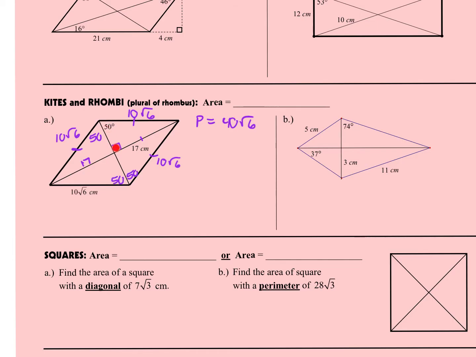And then, of course, since we filled in this right angle, we've got this nice right triangle, so that means that we automatically know that this angle here is 40, and of course all of these are going to be 40 because all four angles in the corners of a rhombus are congruent. So you can see we've already filled in a lot of information.